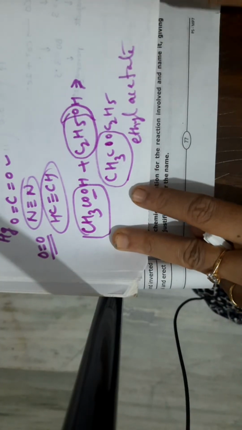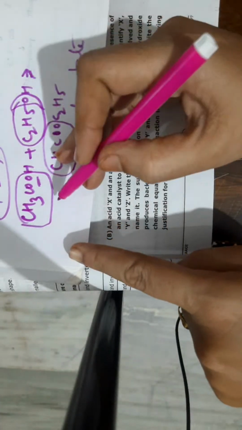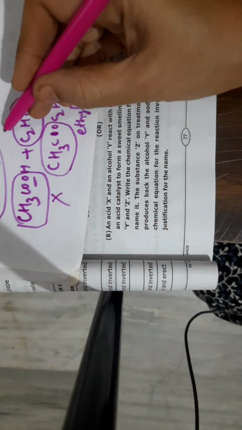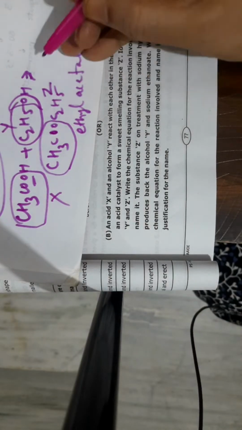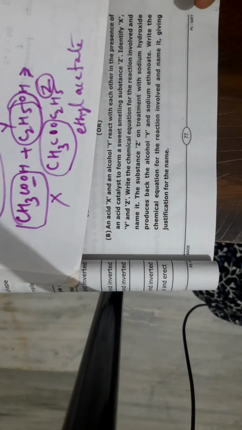Now in this question they have given an acid X. So what is X? The acid is acetic acid. It reacts with alcohol Y. So Y is ethanol, to give Z. Z is ethyl acetate. Identify X, Y, Z and write down the reaction and name them.